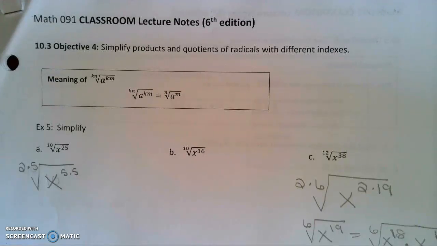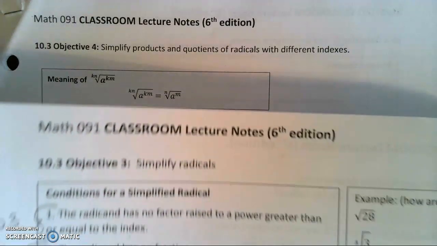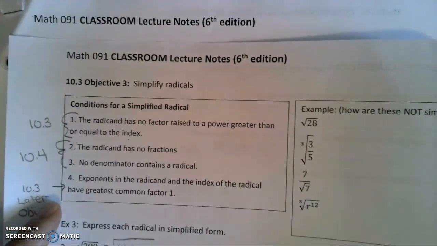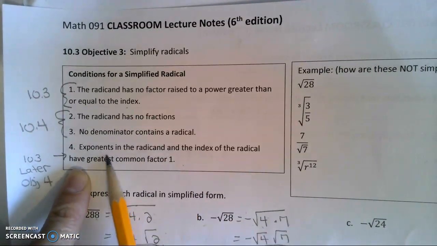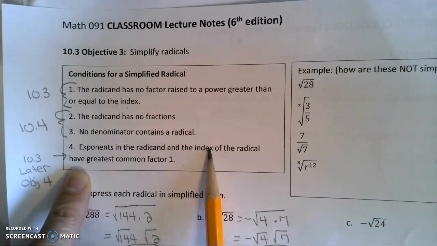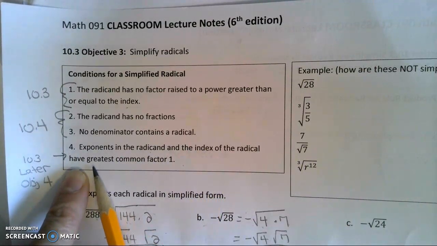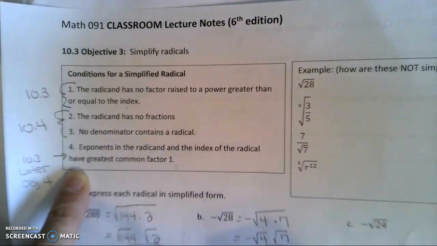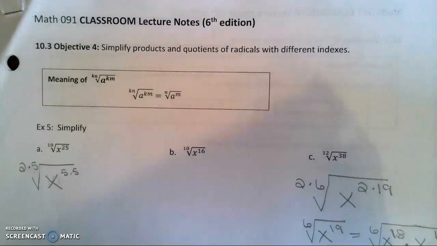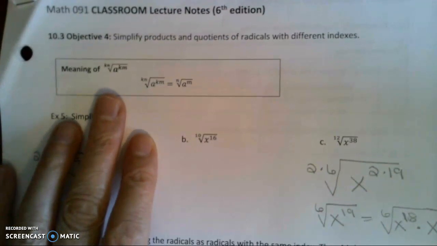Hi, this is section 10.3, objective 4. Going back to what we talked about in the previous objective, this one right here relates to it. The exponents in the radicand and the index of the radical have a greatest common factor of 1. So they can't have any common factors, in other words. That applies to this example right here.